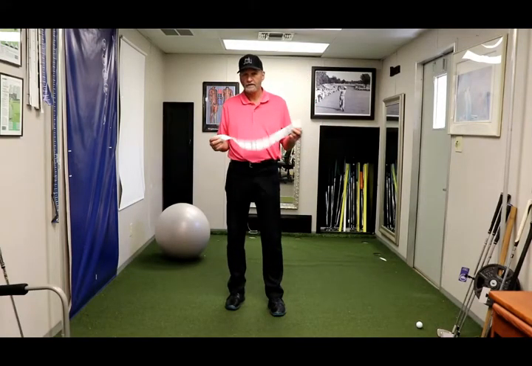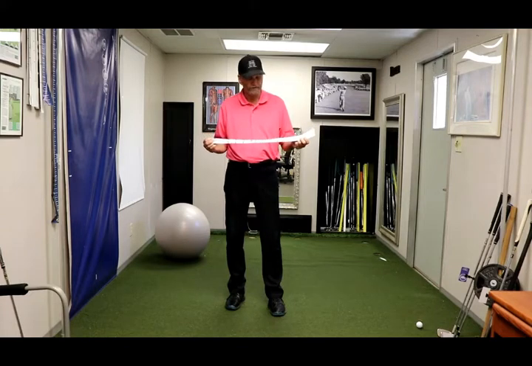Now, I start most of the videos showing that I have my 9 core region stance width.